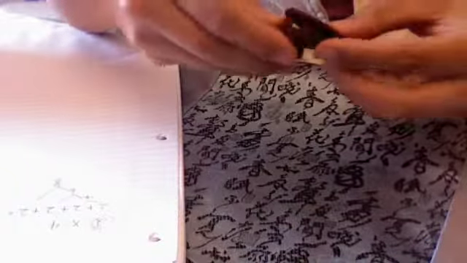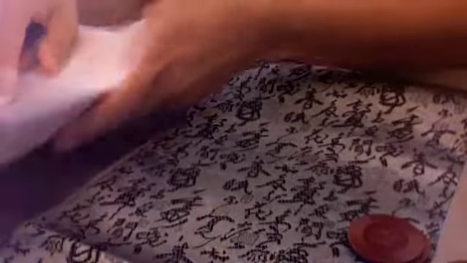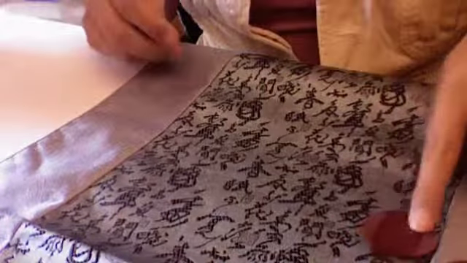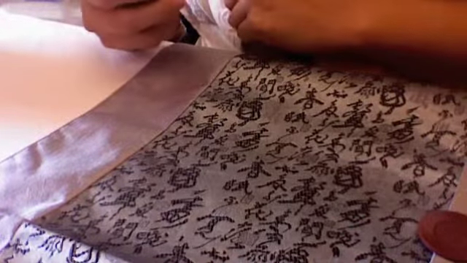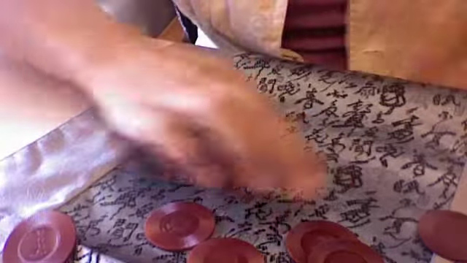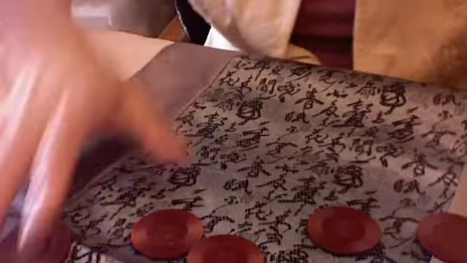Alright, now let's use some chips and see how that looks. Let's say we have 2 red chips, right? And we multiply by 4. So we add 2 to it 3 more times. 1, 2, 3. Now let's count how many chips we have. 1, 2, 3, 4, 5, 6, 7, 8. 8 chips total, so 2 times 4 is 8.